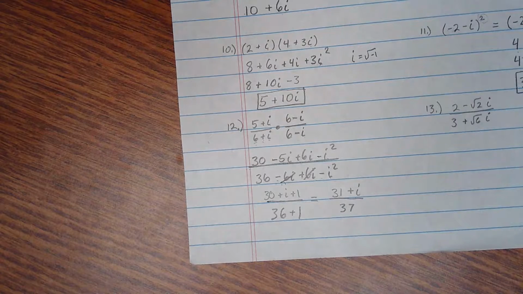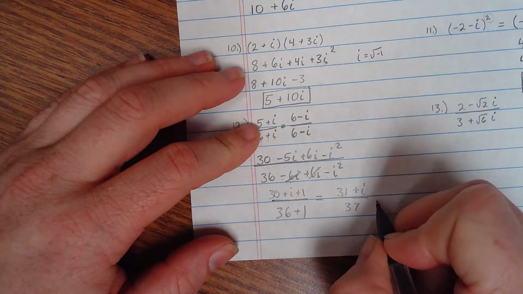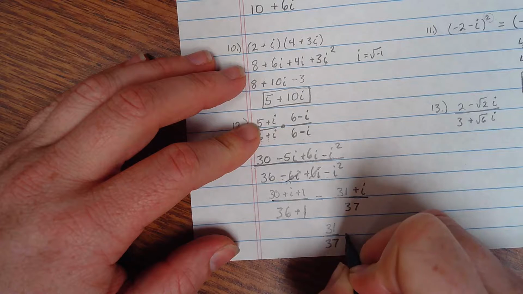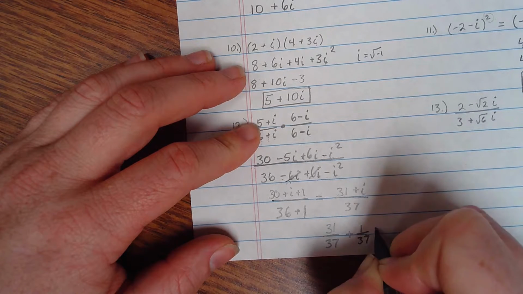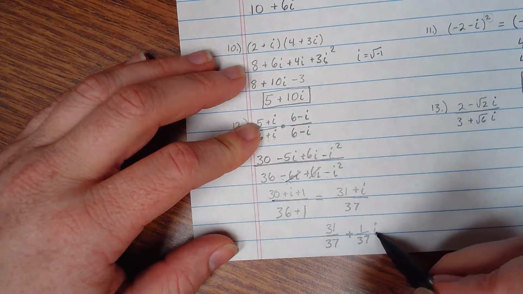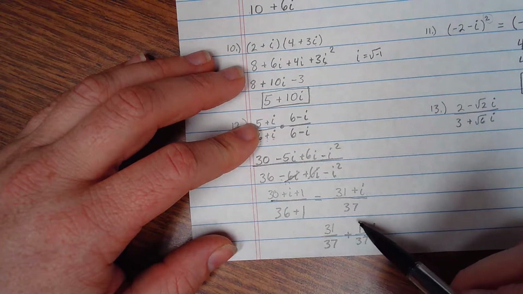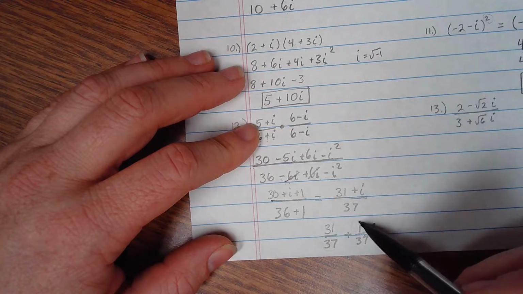Now you are not done yet. To be finished, I have to have it in the form a plus bi. This is not in the proper form, so I have to write it as 31 over 37 plus 1 over 37 i. Now, it is your choice. You could put the i on top of the fraction. That is the same answer. But I like to write it this way so that you can see this is a, this is b, and there's my i.